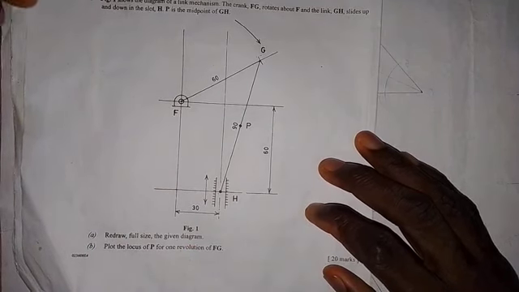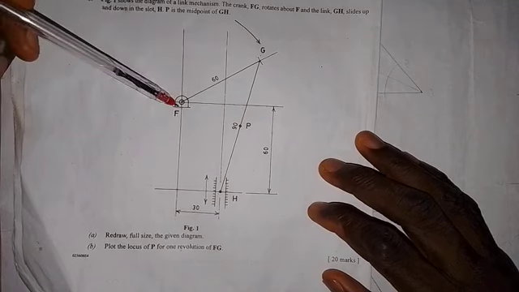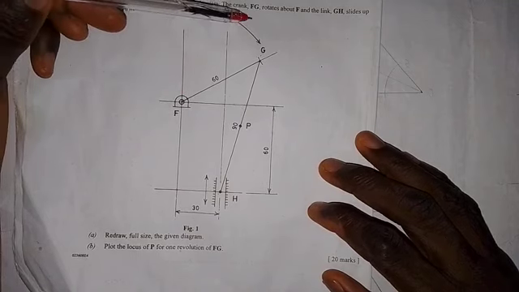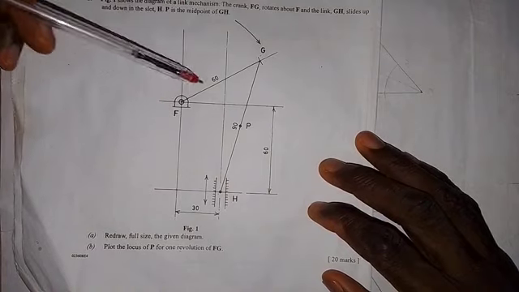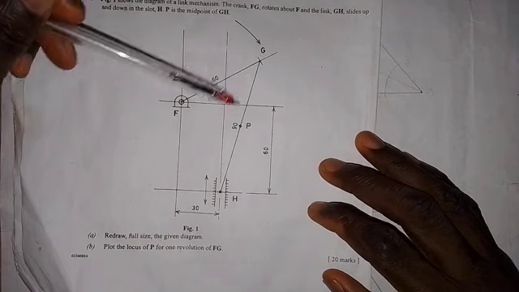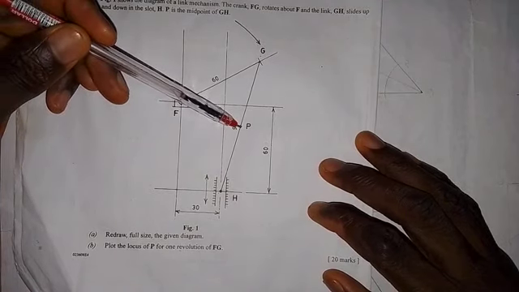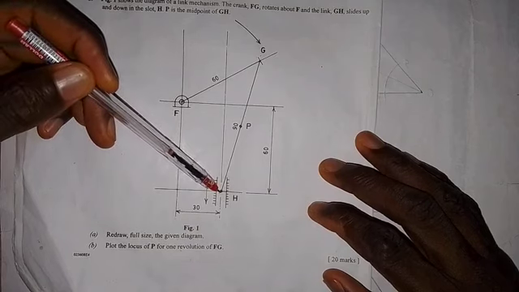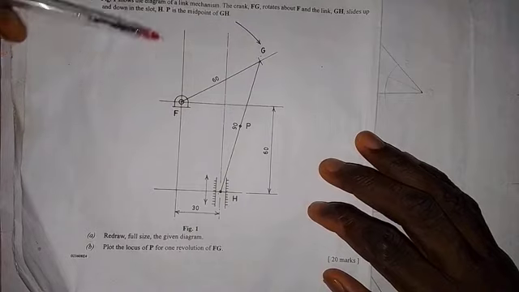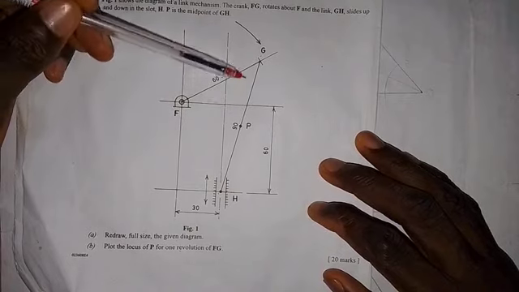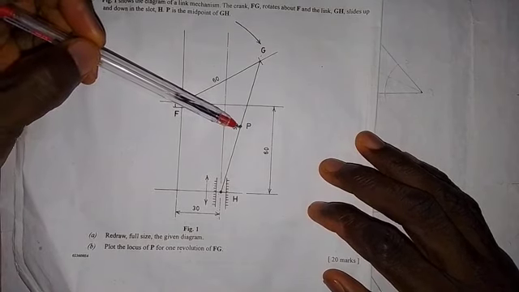Okay, so looking at the diagram, we have the crank FG, and it is moving in a clockwise direction. You have to take note of the direction of the arrow, so it is rotating in clockwise direction. Then we have point P at this point. This is point H, and as the crank is rotating, this one is moving up and down. So we are now asked to plot the locus of point P.